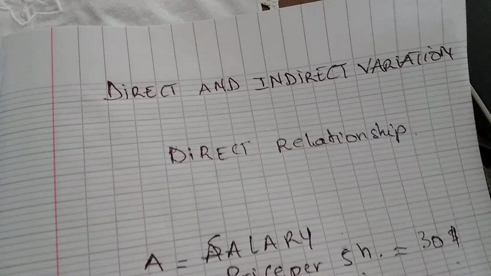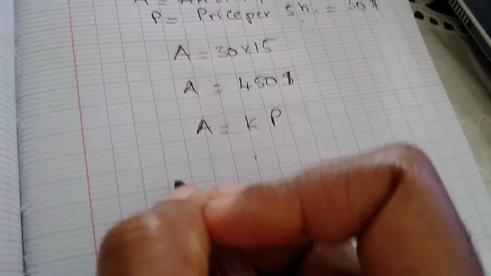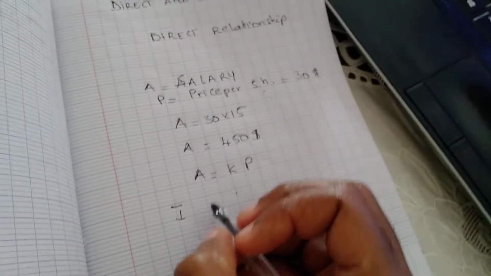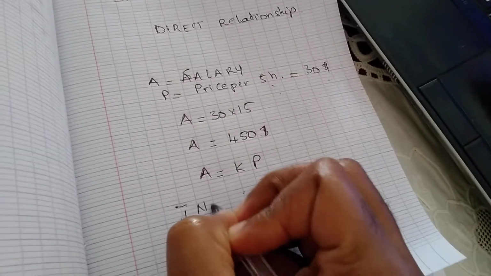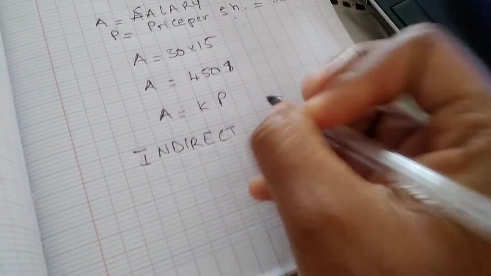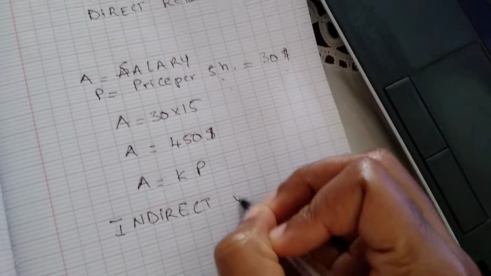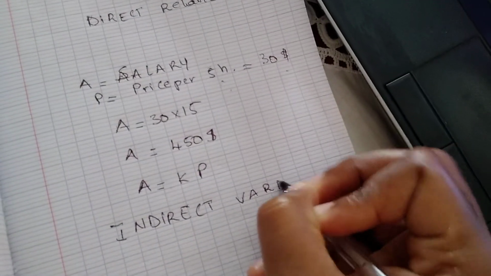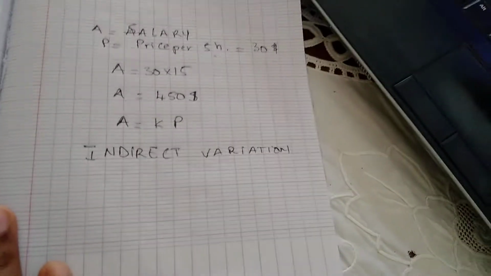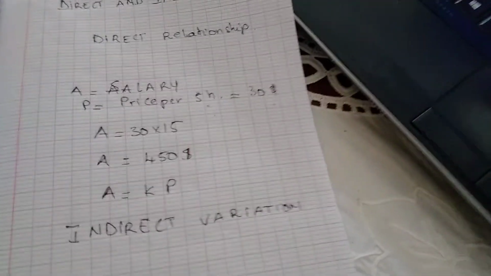Now I'm going to explain about the indirect variation. I think you can guess that it is quite different.